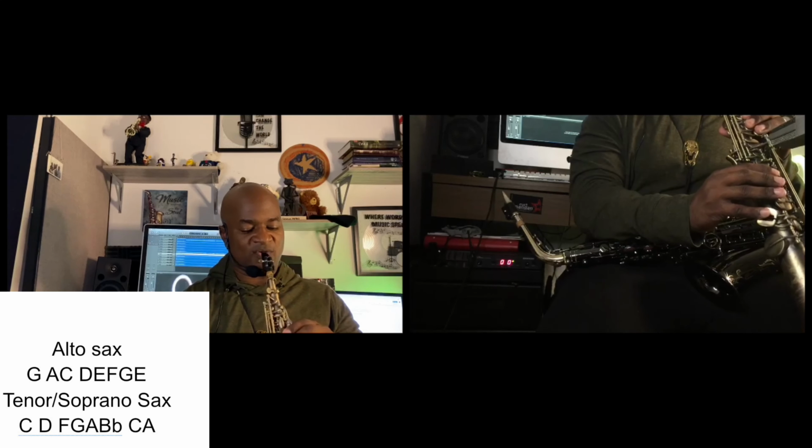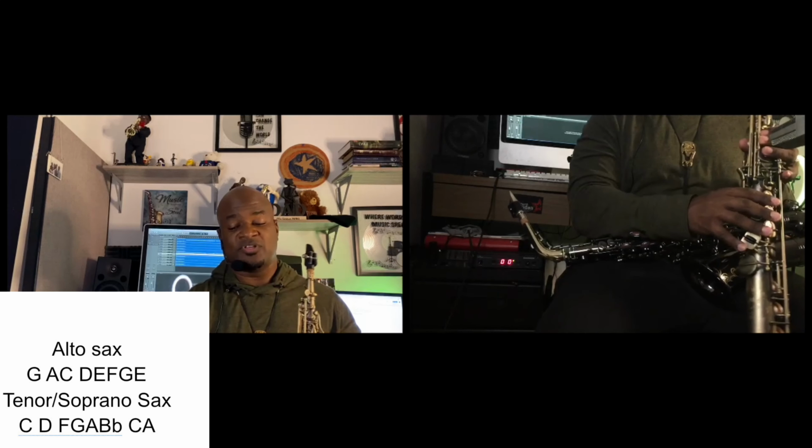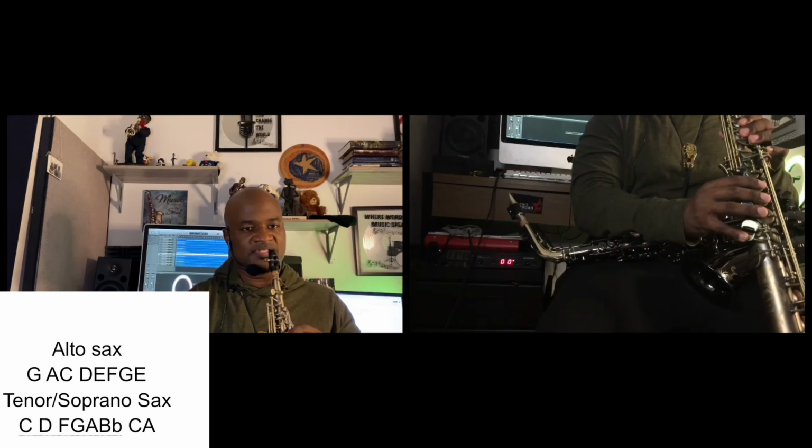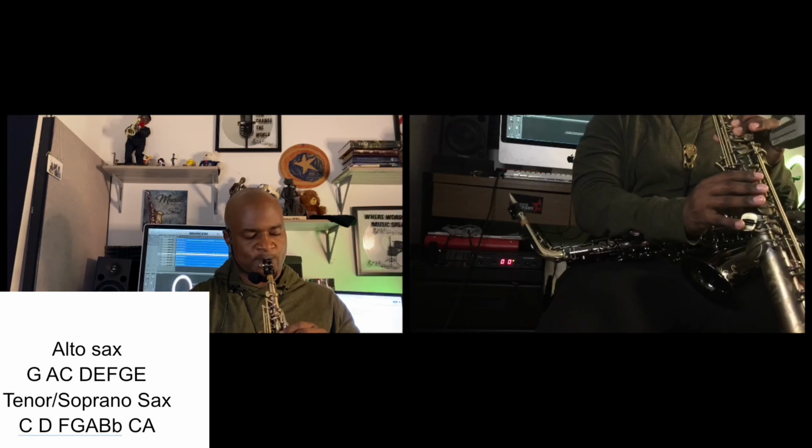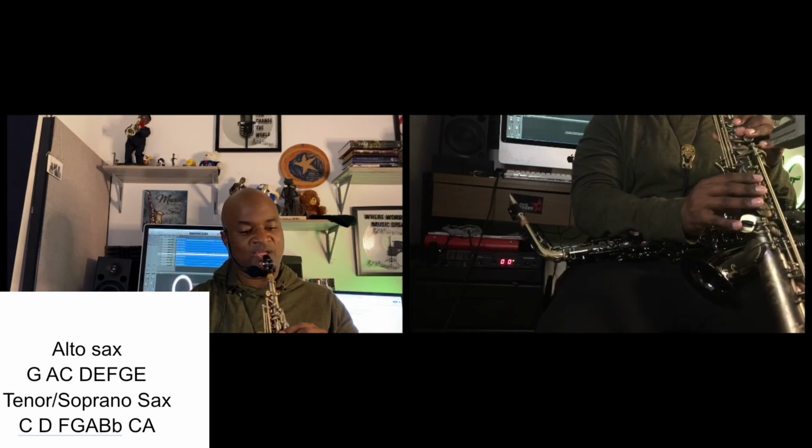So we're going to the 5, which means we're starting on C. For the tenor and soprano, what we have is C, D, F, G, A, B flat, C. And then we resolve on the 3, which is A.